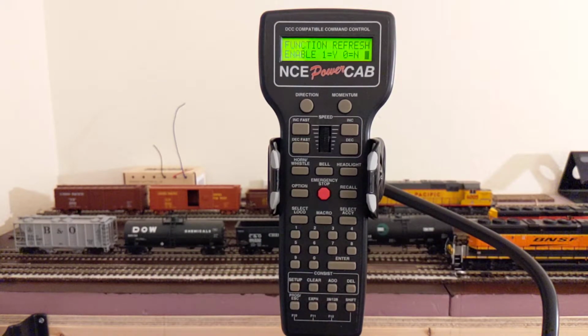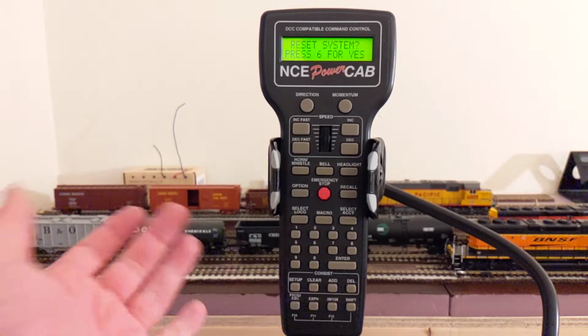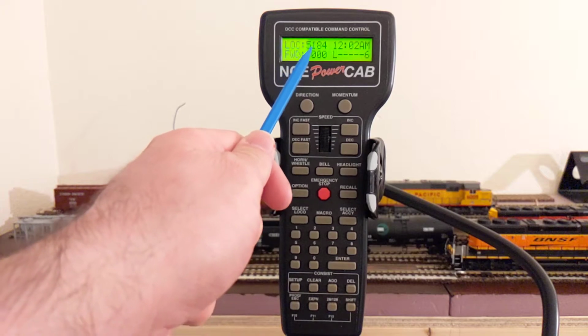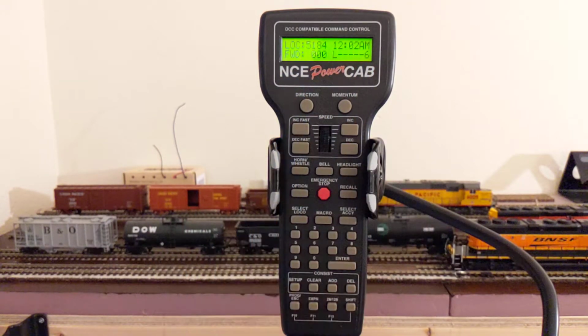Now by default, this is turned off. So you just go ahead and hit 1. And it'll ask you if you want to reset the system. You can if you want to, or I'm just going to go ahead and click enter here, and then I'll escape out of it, and that will be saved. And now what will happen is if you look at 5184 up here, it's got the light turned on and the beacon light turned on, which is function number 6.